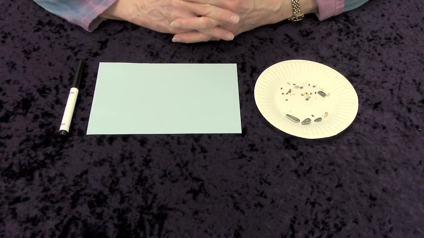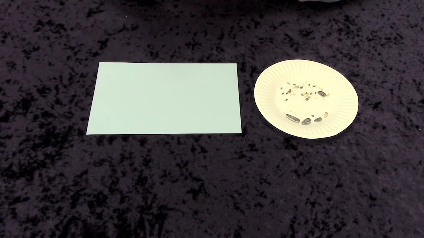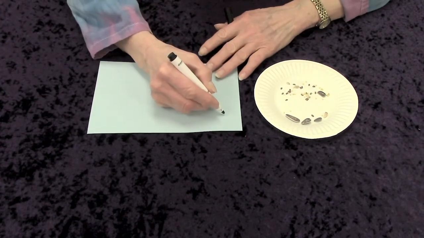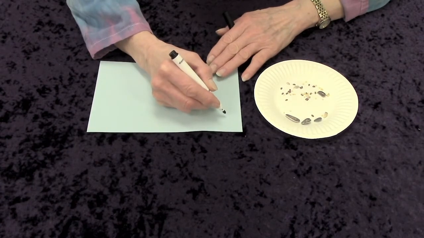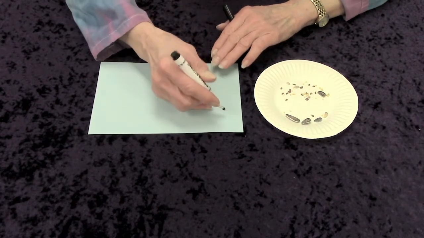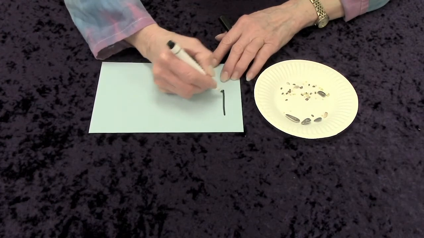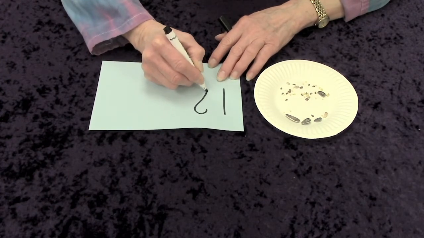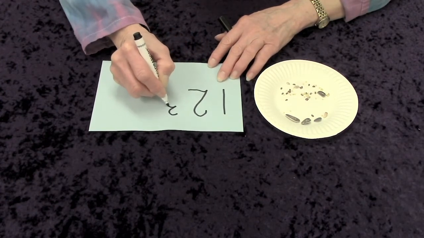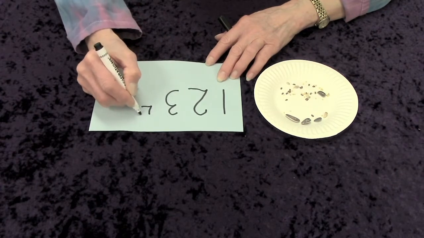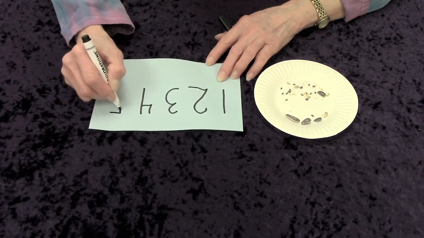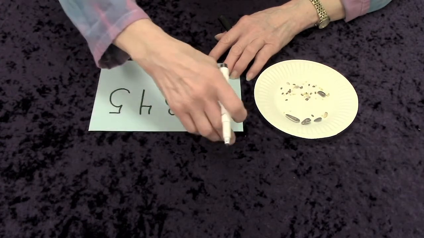You choose 5. Then we're going to take our marker or our crayon, and we're going to write numbers 1 through 5 on our paper: 1, 2, 3, 4, 5.